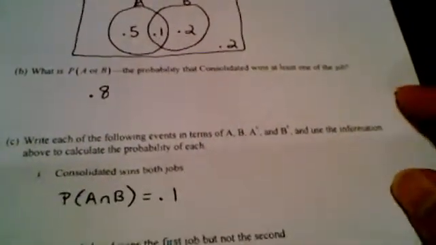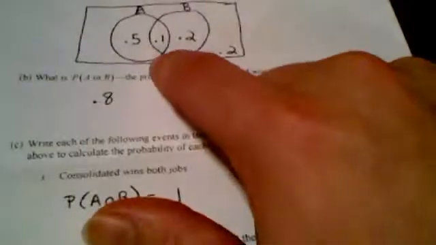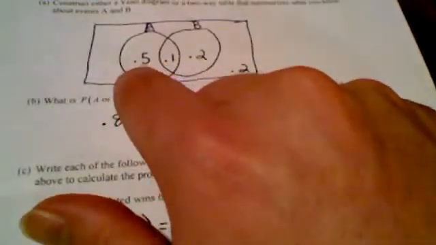In C, it says write each of the following events. Remember, you have to know your mathematical formulas. That's the key on here. The probability of A and B happening is the part in the middle, them getting both. That's 0.1. The probability of them winning the first job but not the second, that's right here. So they didn't get the second, but they did get the first. That's 0.5, and that's written as A and B complement.